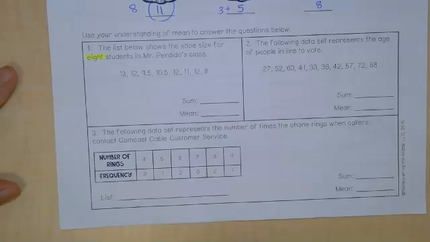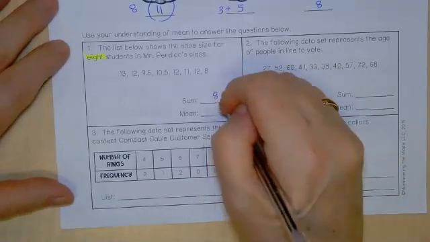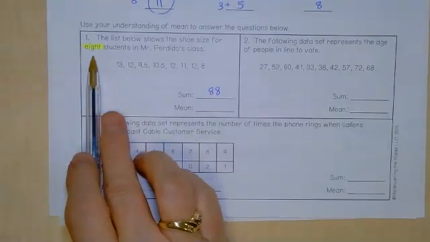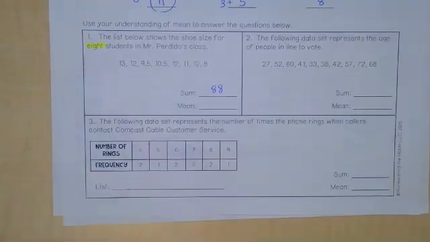Lene, you're adding that up? Oh, okay. Thank you. What'd you get? 88. I agree with that. Did you guys get 88? And we're going to divide by 8. What's the average shoe size then?